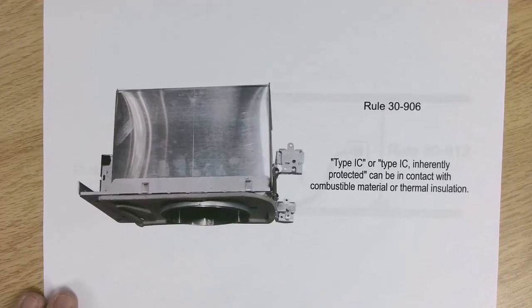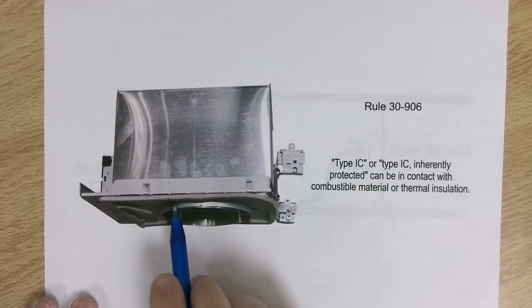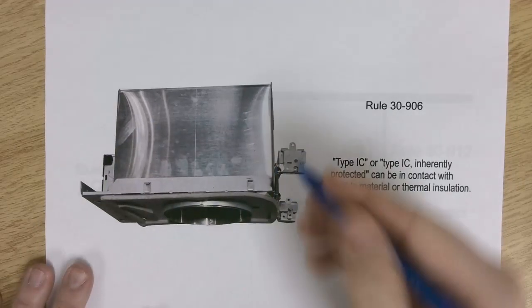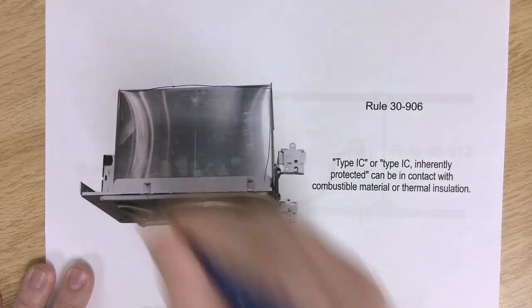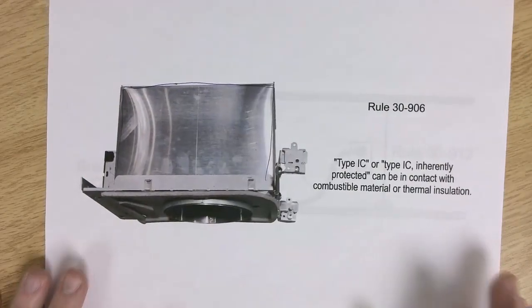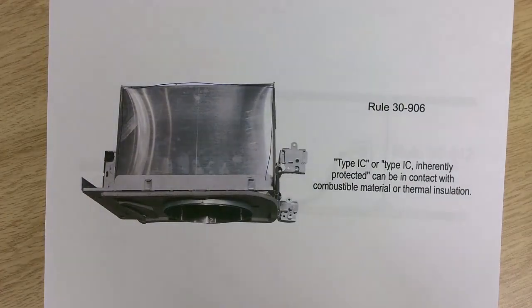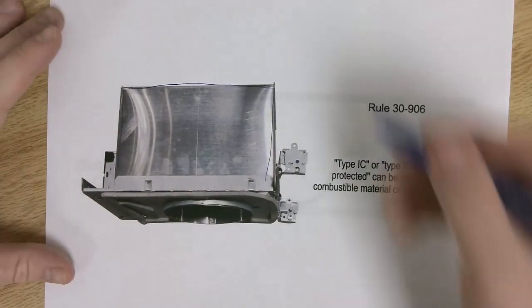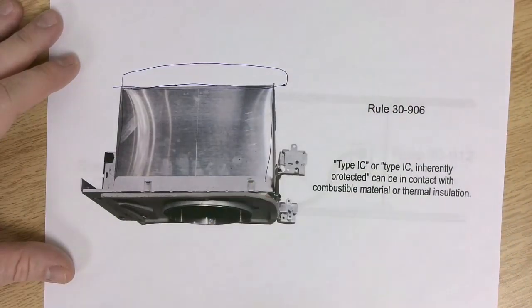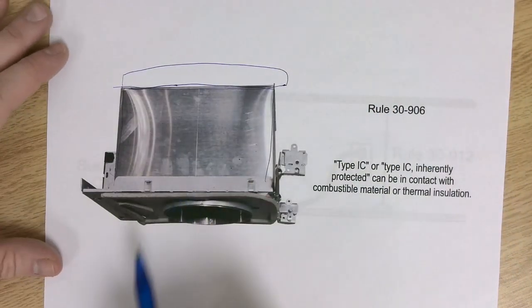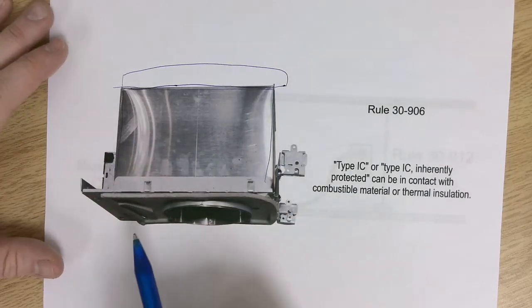Now this guy, this type IC, well, it's got its own protection. Right? It has this metal box that's now protecting the luminaire. It's just keeping everything away from it. So this type of luminaire could have insulation, that big pink stuff laying right on top of it. Sure, it doesn't care. It's dealing with its own business. It's got itself protected.